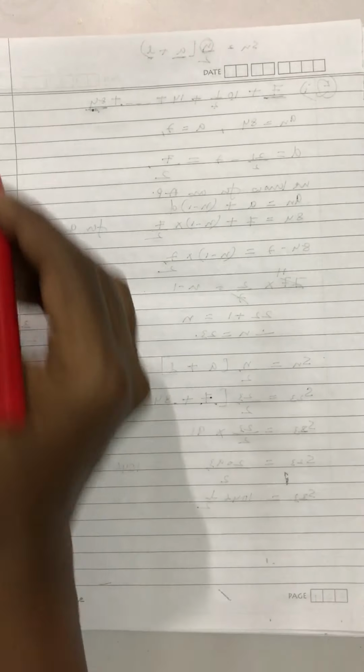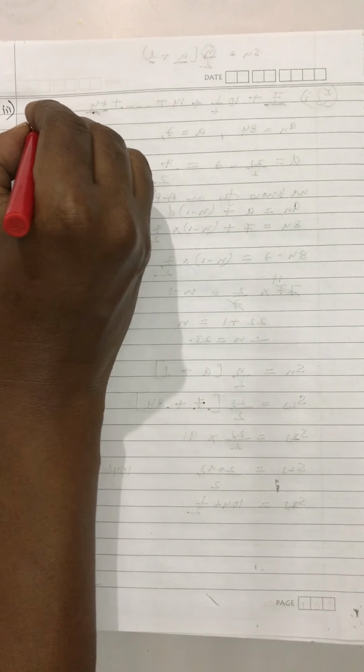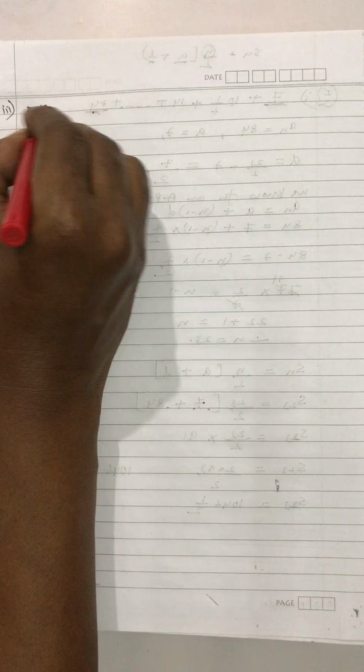Okay, that is the second question also over. Now we can proceed for the third question. No, second question we are solving.